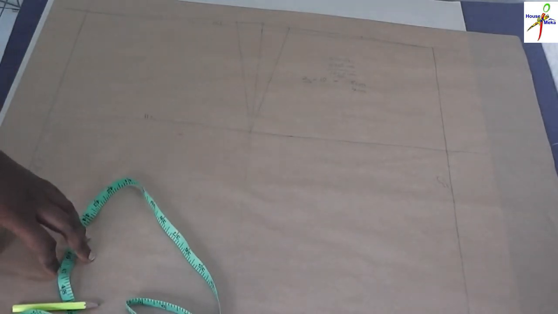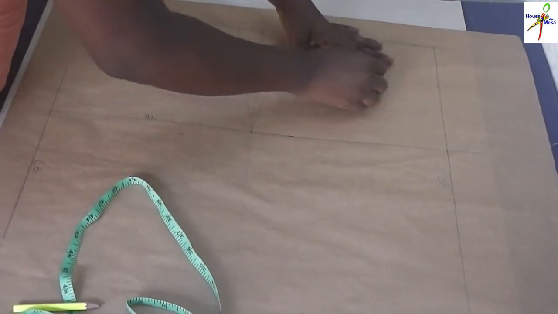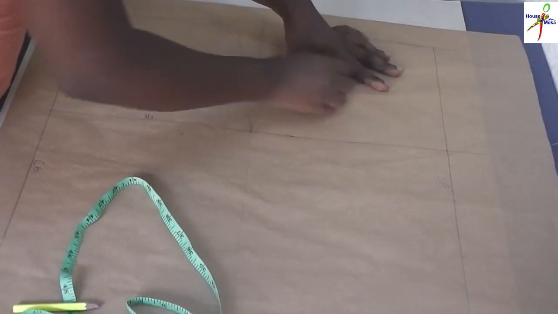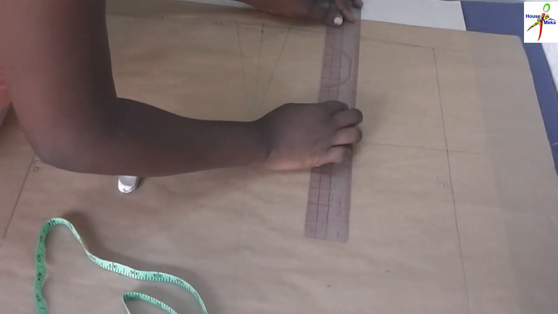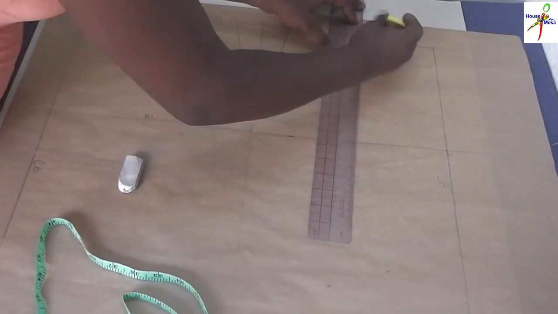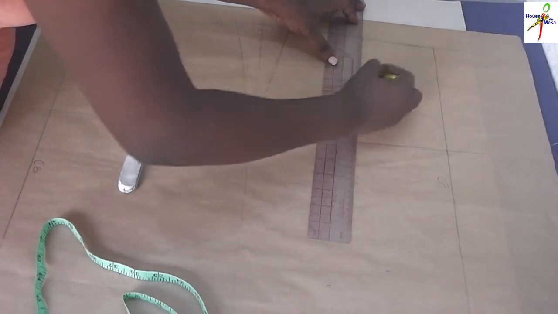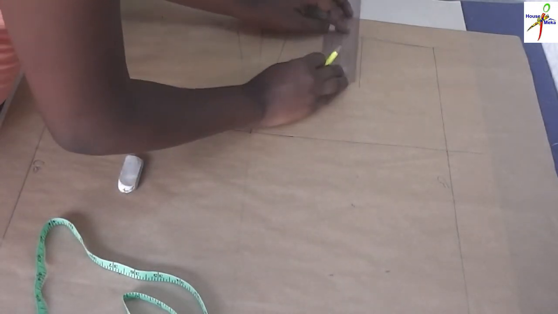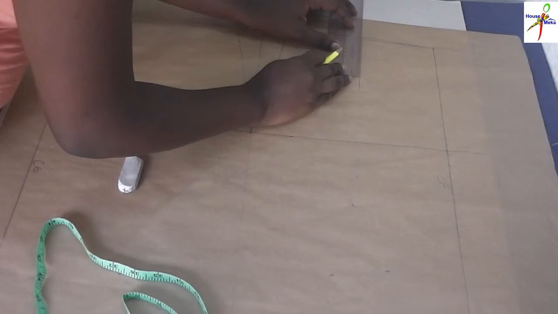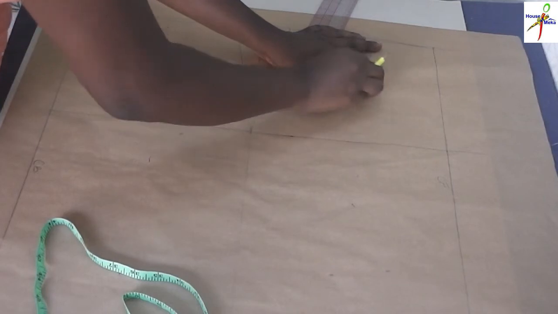So now you share your 2 centimeters dart on either side of the center. So here I square a line using that slant. My front dart is 9 centimeters long and 2 centimeters wide. My back dart is 12 centimeters long and 2 centimeters wide.